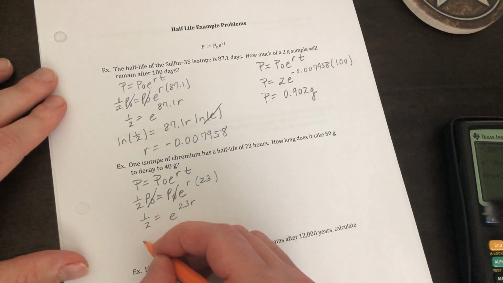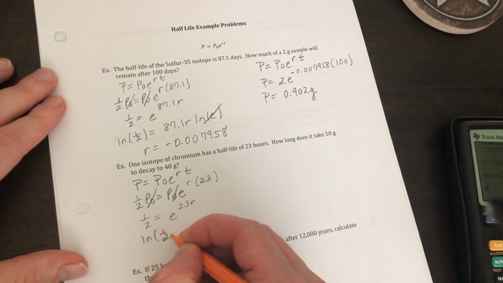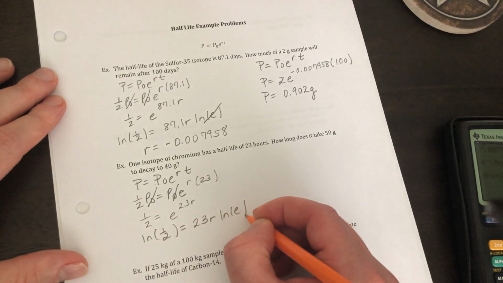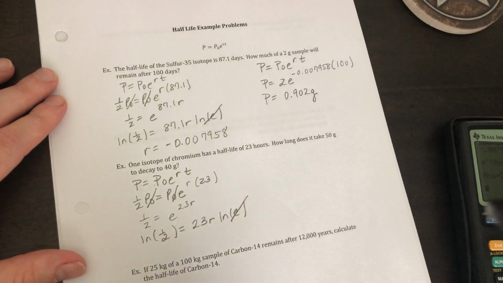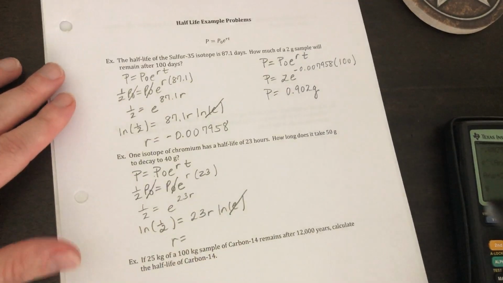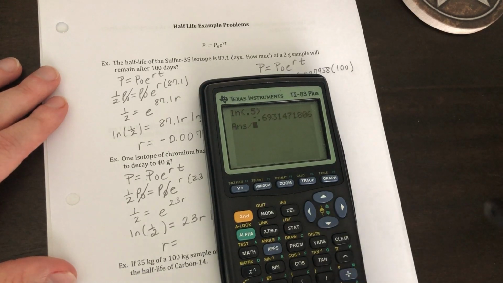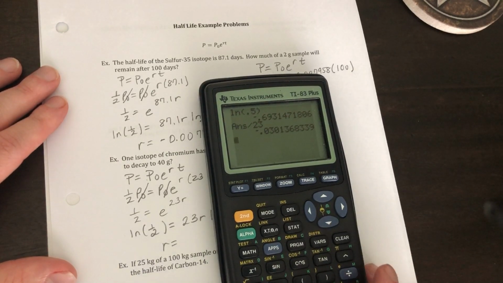Okay, so we're going to natural log both sides. Okay, so we're going to divide, and we get natural log of 1/2 over 23 is negative 0.03014.